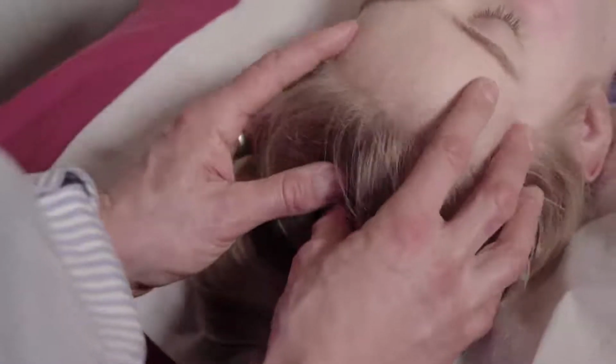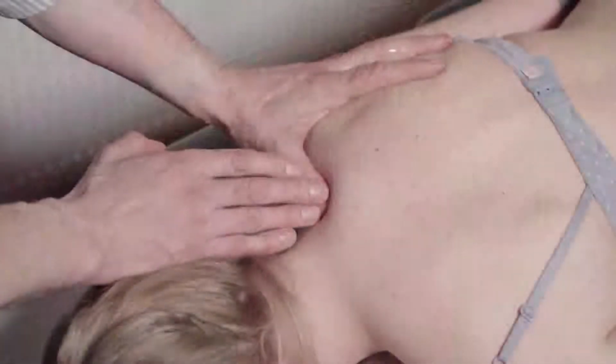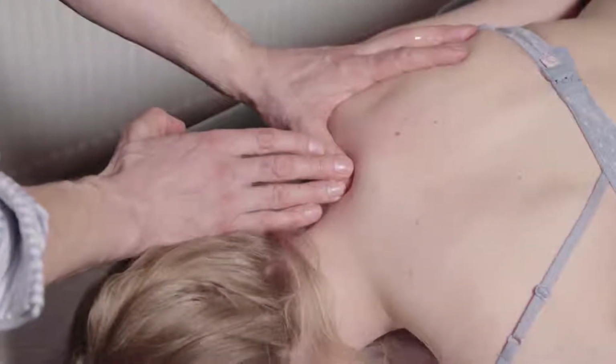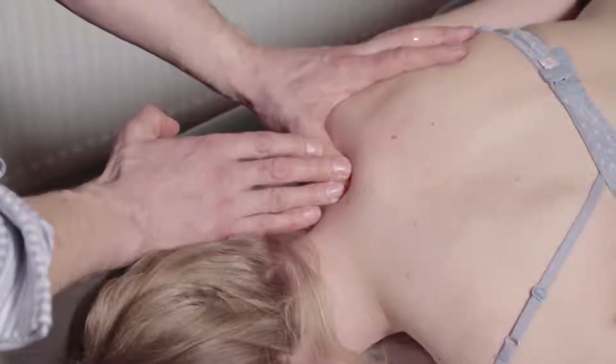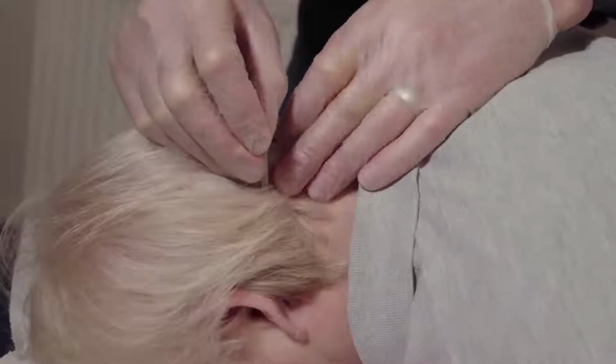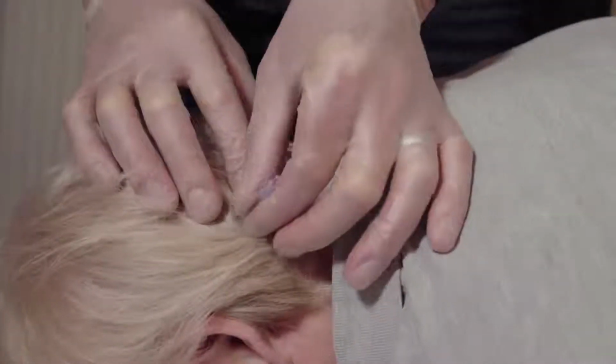Once we've got that, it will then be a case in terms of releasing those trigger points. It will involve usually deep massage, acupressure style techniques, and trigger point acupuncture is another really useful technique to use with those problems as well.